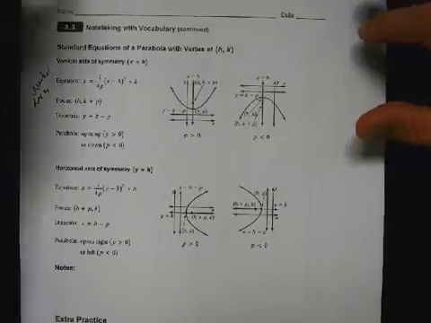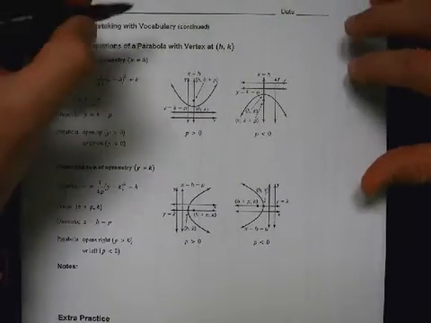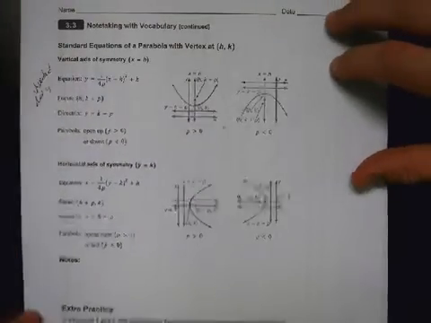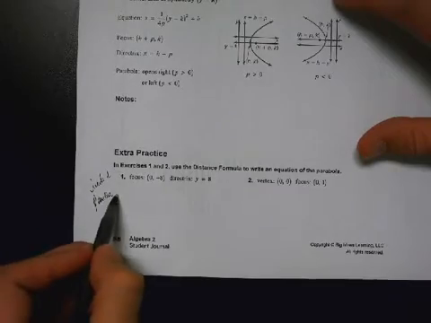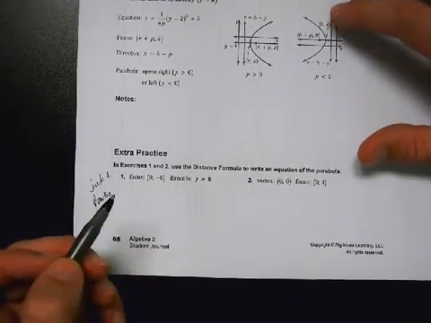Number one is to graph our situation. They're going to give you a focus and a directrix on all of your problems. You're going to take the focus and the directrix straight to your graph. That was our step number one.